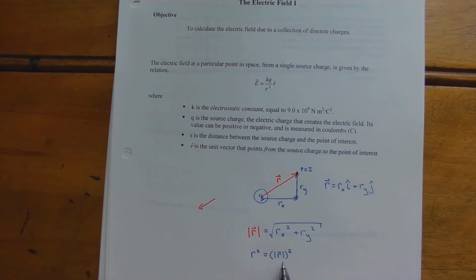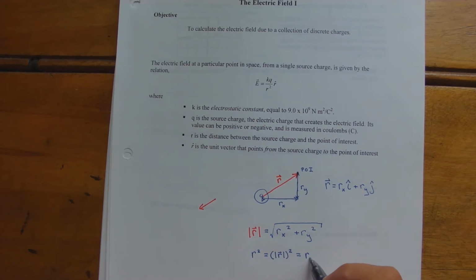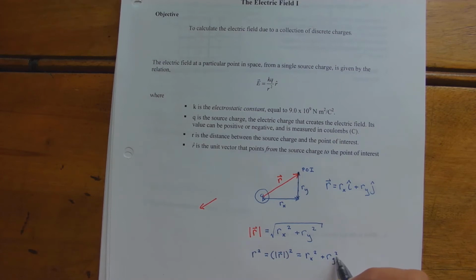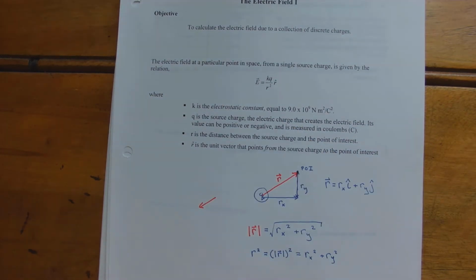But we're not going to write it that way. We're going to write it like this. If I take the magnitude of the vector and square it, that would just be Rx squared plus Ry squared in 2 dimensions. And in one of the problems in this lab, we're going to have a 3-dimensional problem, so you'd just tack on a plus Rz squared. Okay, so that gives us the R squared there.